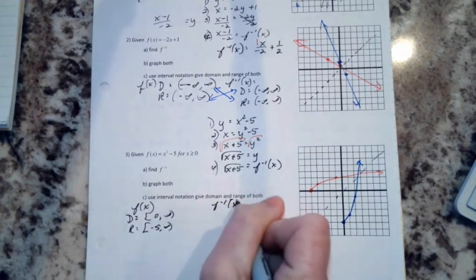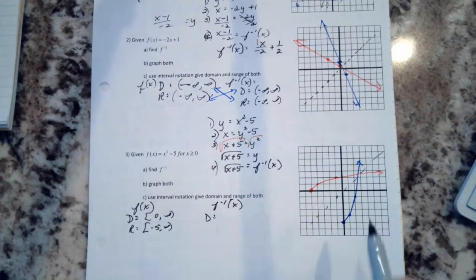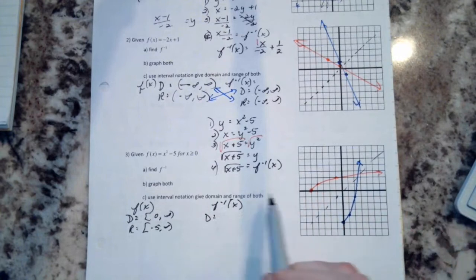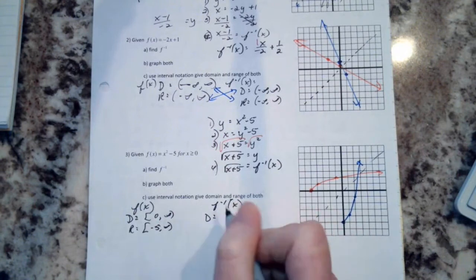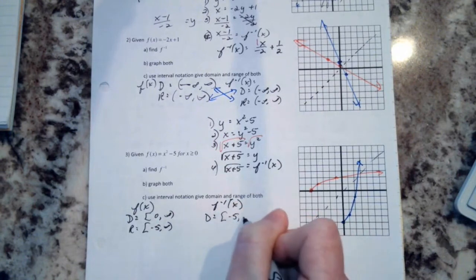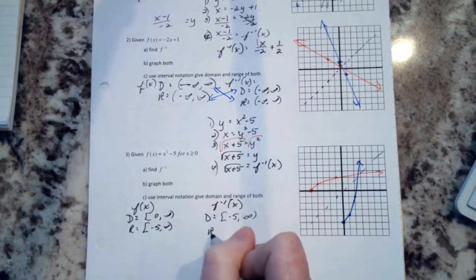Okay, so for the inverse function, let's look at domain. Now we're looking at the orange guy. The domain that we use there, start on the left. Nope, nope, nope, nope, nope. Oh, right there we start using the x-axis. So we begin using the x-axis at -5, and it goes all the way out to infinity.